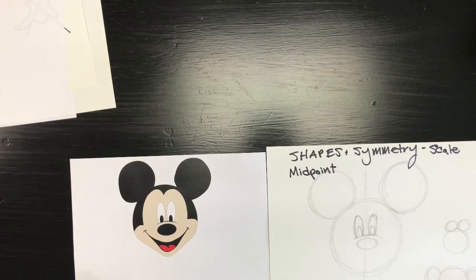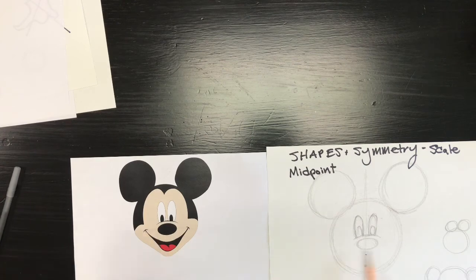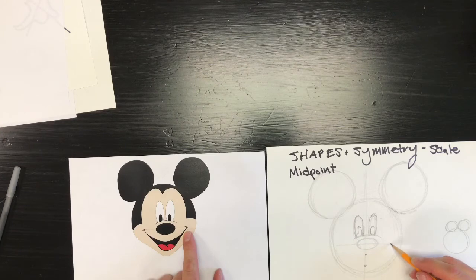Okay, next we have the mouth. When I look at the mouth, I could mark about where the top of the mouth starts and the bottom of the mouth. I'd say the nose is maybe a little bit bigger than the mouth, so I'm going to say maybe about there. Notice that I'm making connections here. Notice if I drew an invisible line through the nose, that's about where the corner of each mouth is. So somewhere in here is where the corners of my mouth are going to be.